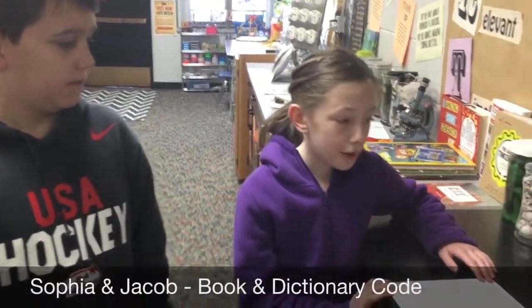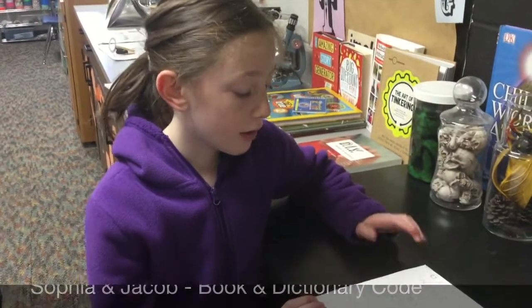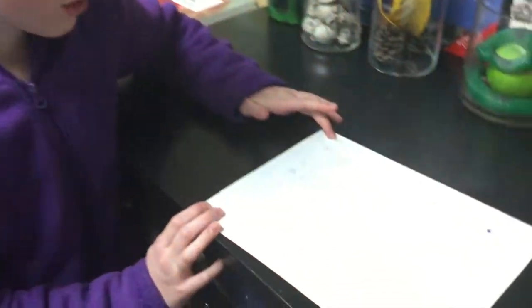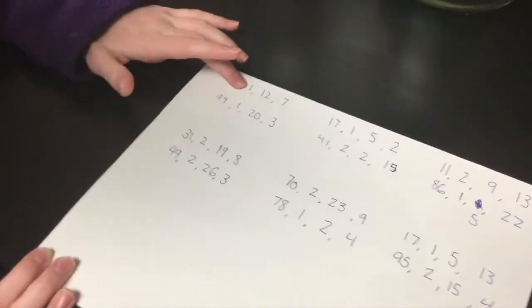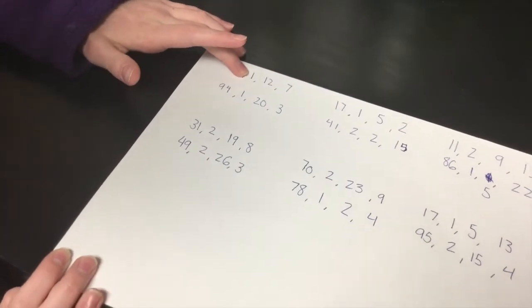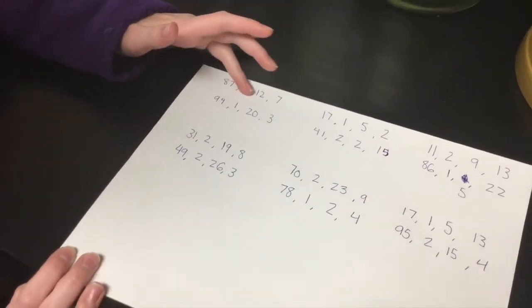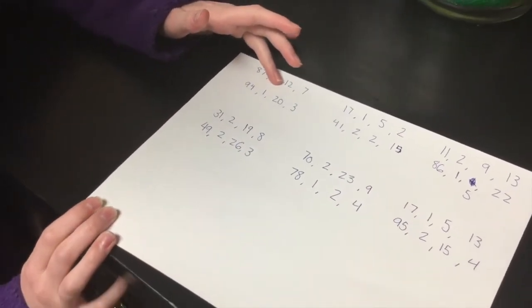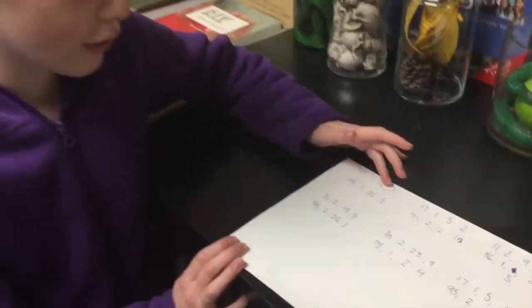We researched the book dictionary cipher. The first number means the page. The second number means the column, column 1 or column 2. The third number means how many rows down it is. And the last number means how many letters over.